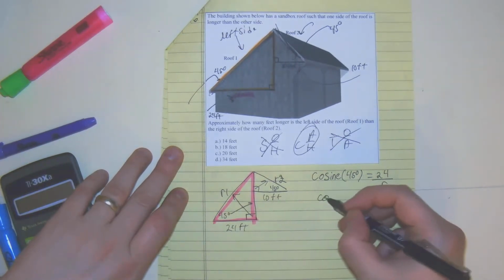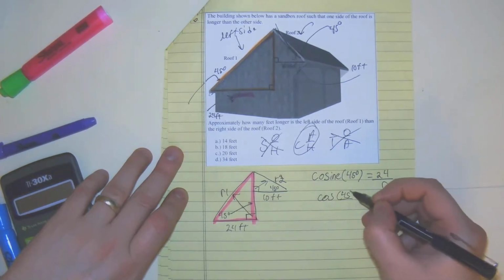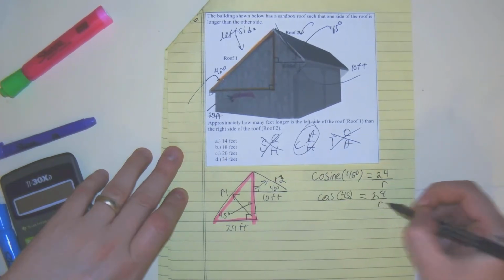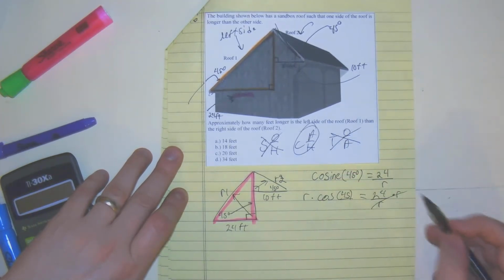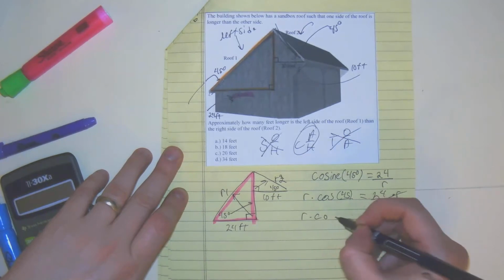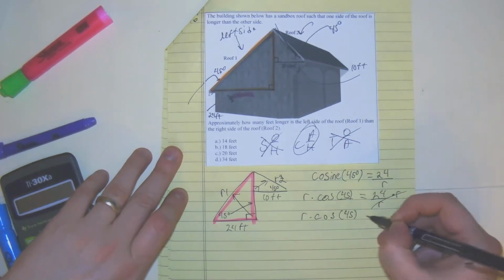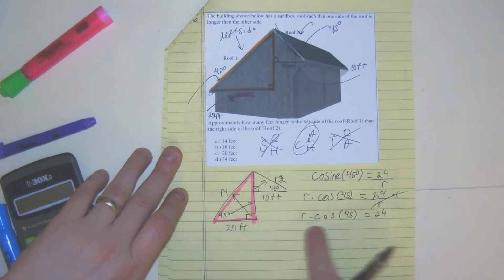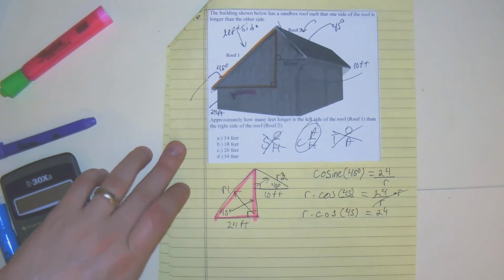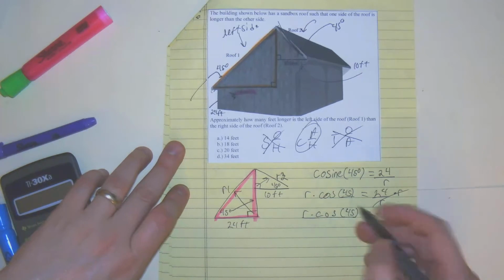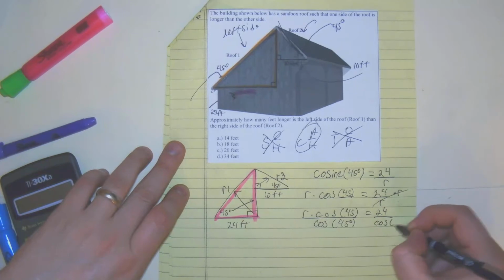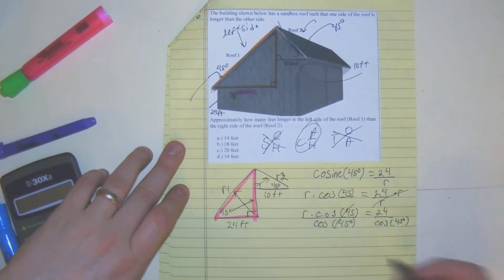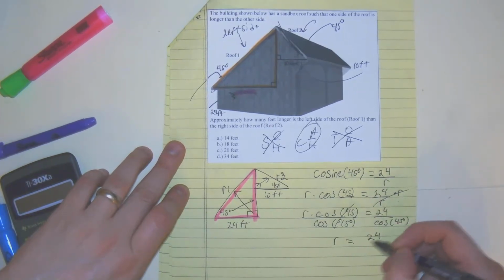So we have cos of 45 degrees is equal to 24 over R. The inverse of division is multiplication, so multiply both sides by R, and it cancels. We get R times the cosine of 45 equals 24. From here, the inverse of multiplication is division, so we divide both sides by the cosine of 45. We get R is equal to 24 over cosine of 45.